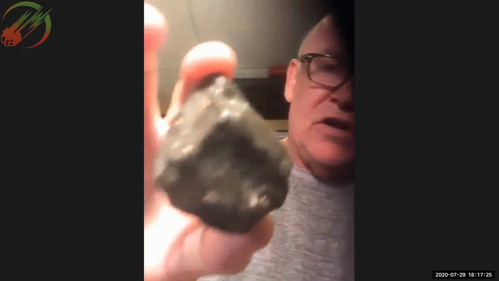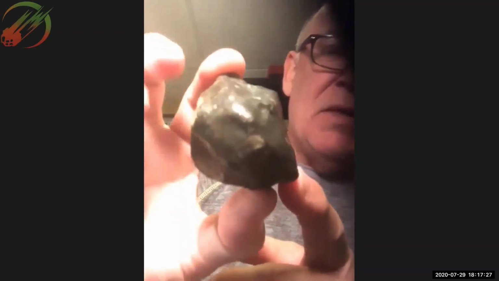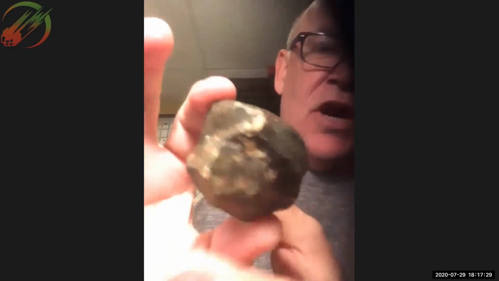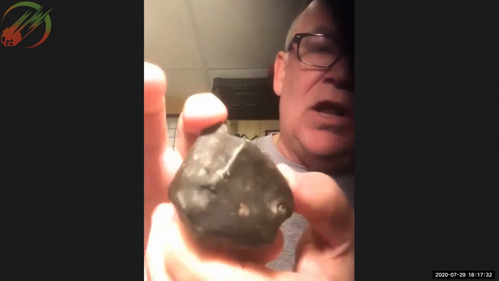When most people think of meteorites, they're thinking about a nice black rock with dark fusion crust all over it. But unless it's a fresh find, it could be a meteorite that has fallen millions, billions of years ago. It's not going to look like that. It's going to have a desert varnish. And so how do we know that this one is a meteorite?